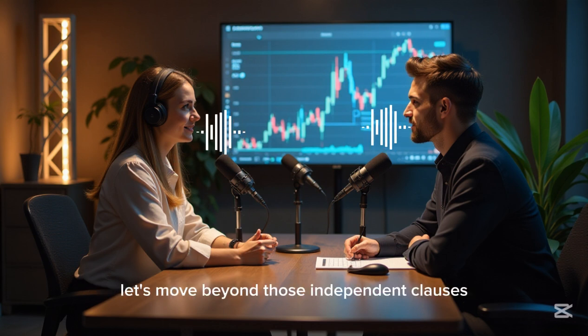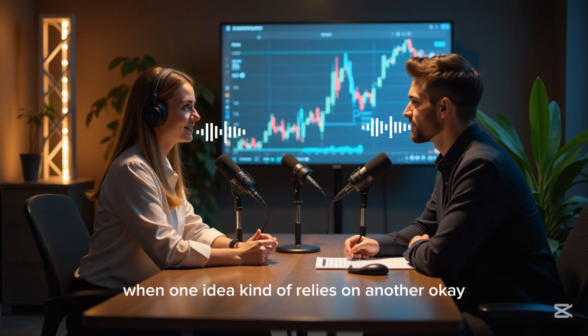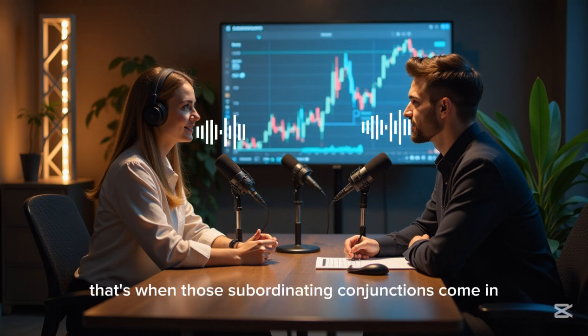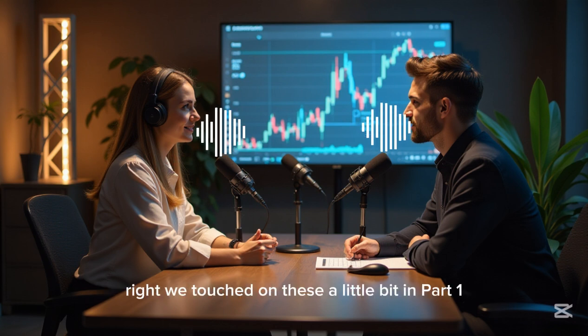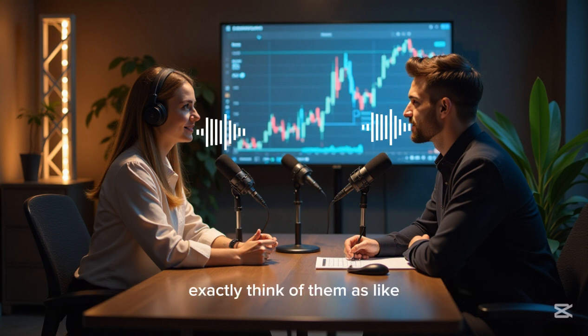Okay, so let's move beyond those independent clauses for a minute and look at what happens when one idea relies on another. That's when those subordinating conjunctions come in. Right. We touched on these a little bit in part 1. We did. They're like the architects of complex sentences. Exactly. Think of them as bridges between a main idea and its supporting details.